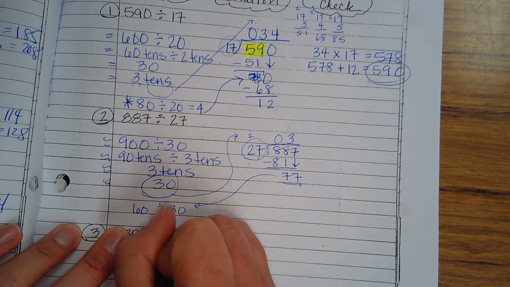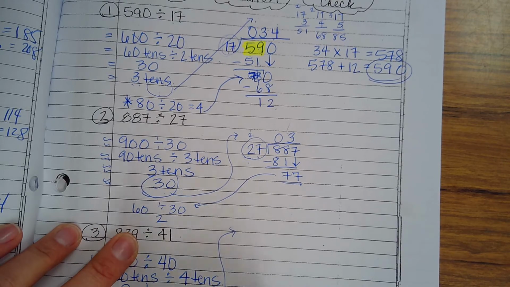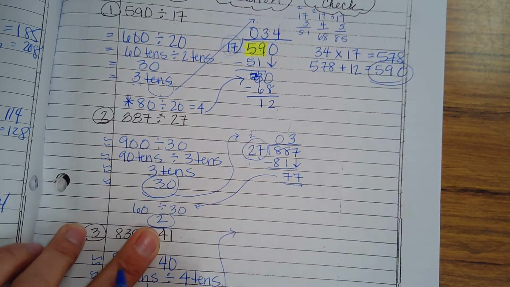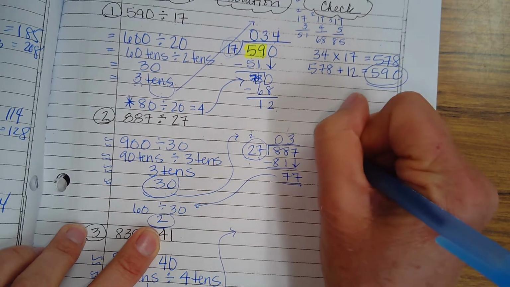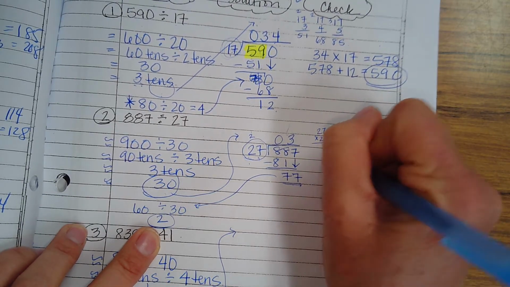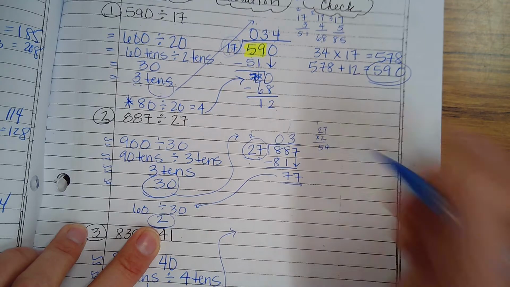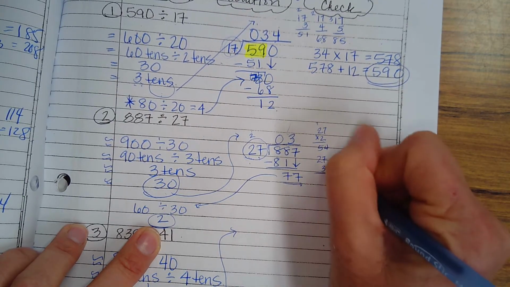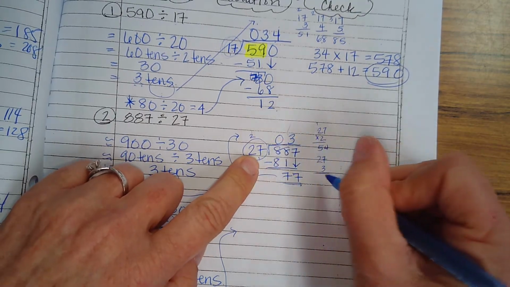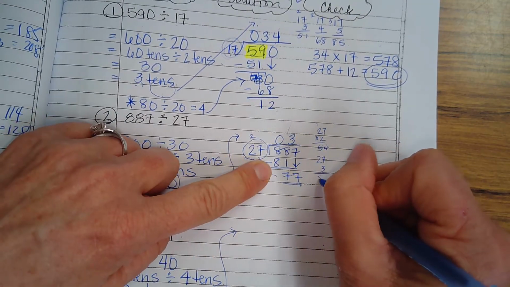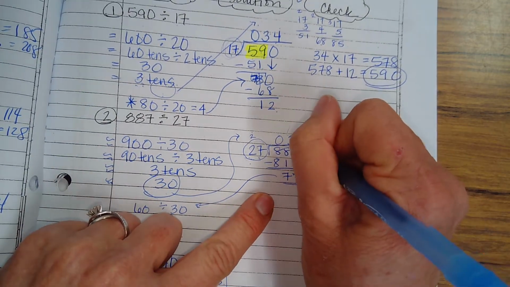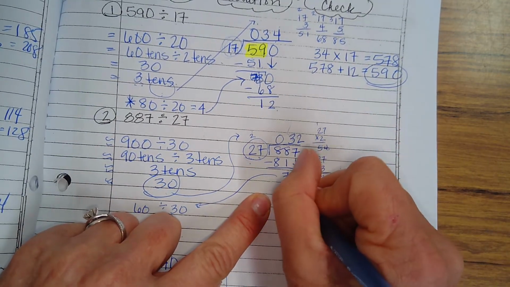That's going to give me 2, right? So why don't I try 2 in here and see what I get? So 27 times 2 is 54. Let's try 27 times 3. Oh, well, we already know what 27 times 3 is. It's 81. So we know it can't be 81. We have to go with 2. So 54.